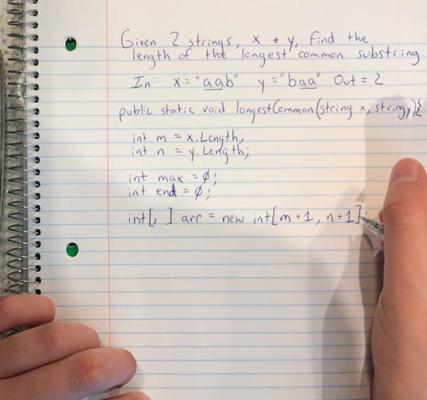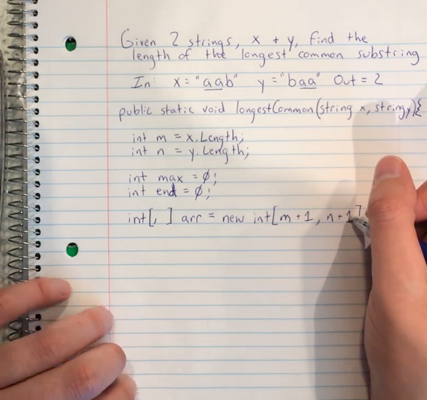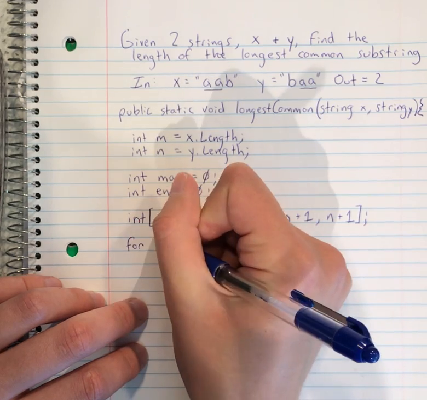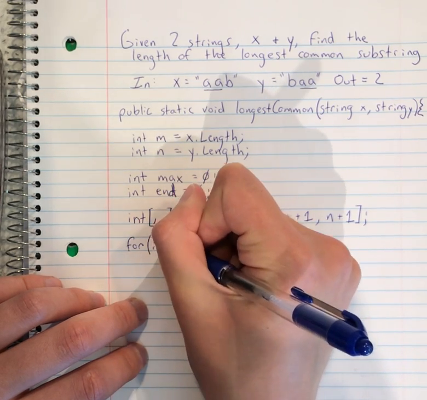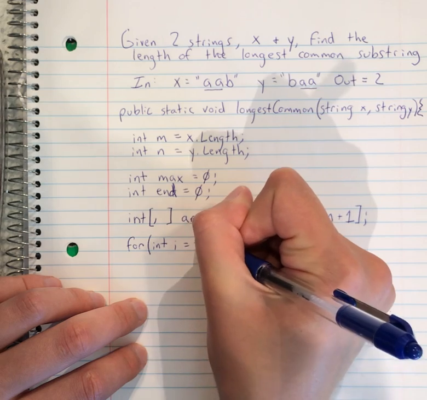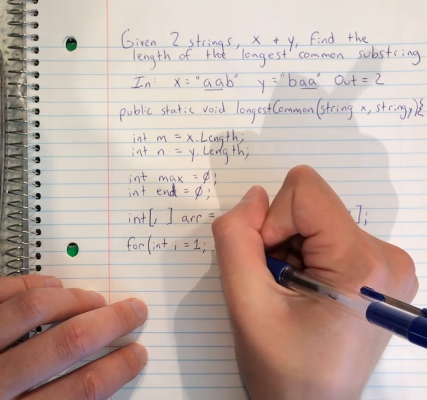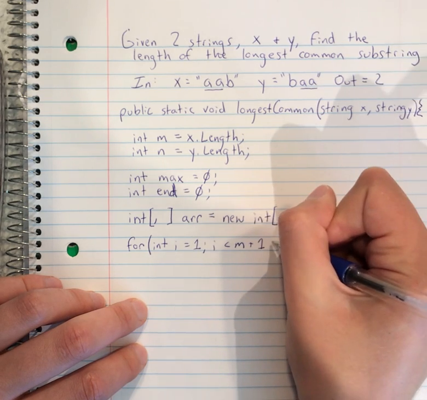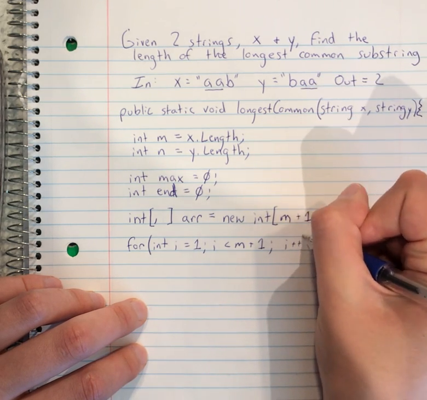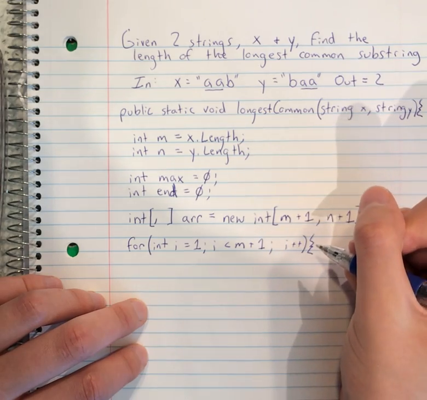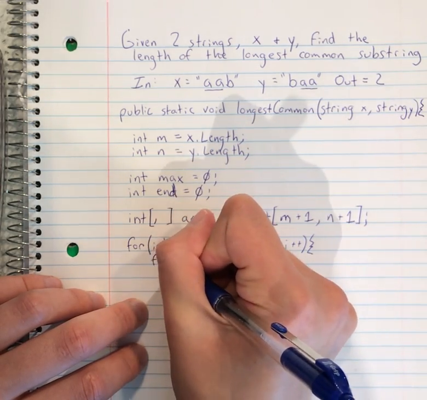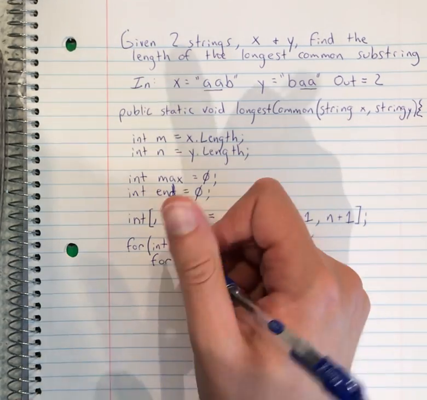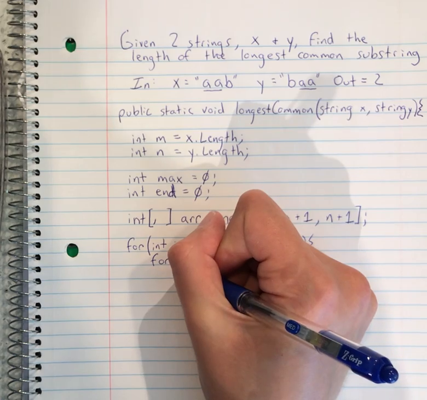Now I'll start to iterate through these strings. Our outer loop will be used to increment i, and the inner loop will be used to increment j.